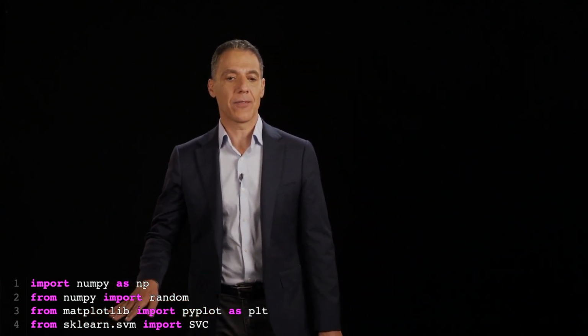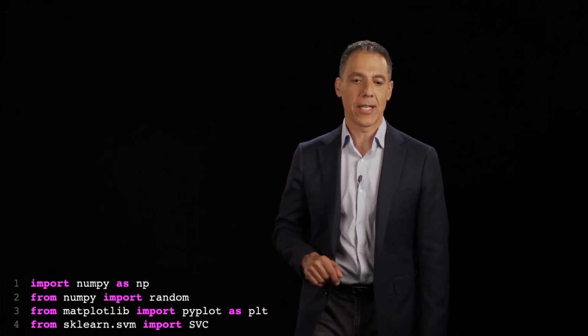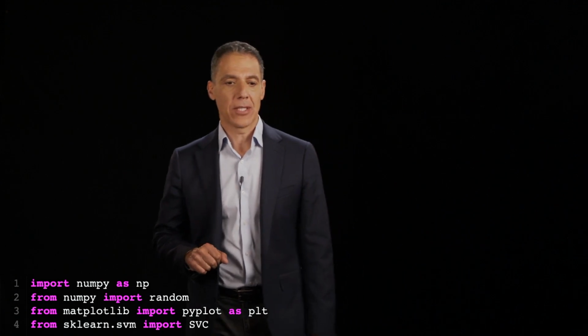Let's implement the linearly separable support vector machines. Many programming languages, including Python, have built-in libraries because this is a pretty standard classifier. There are many different implementations. I'm going to use the sklearn SVM library. It's not the only one, but it is one that I've used before and I tend to like, so it's a pretty easy library to use.